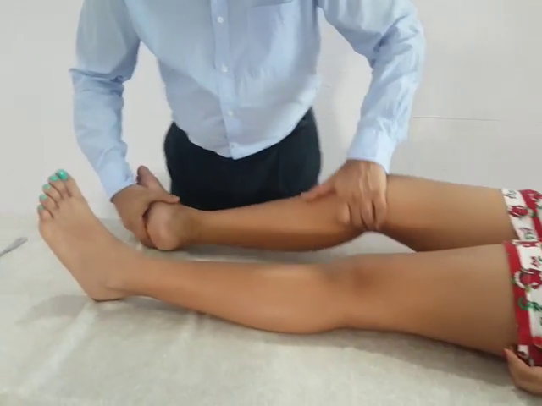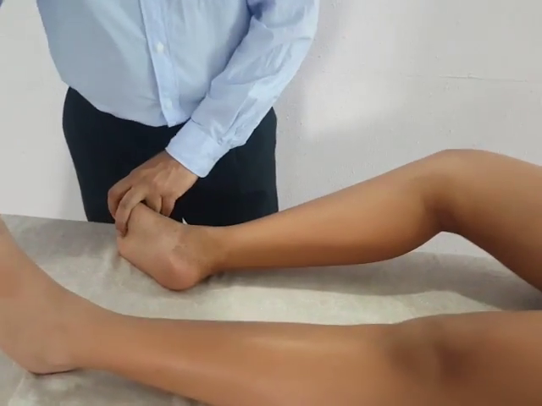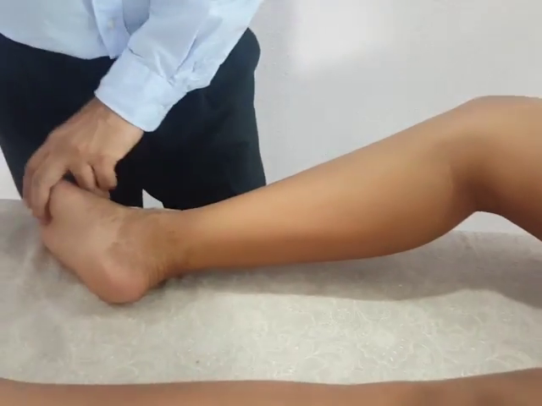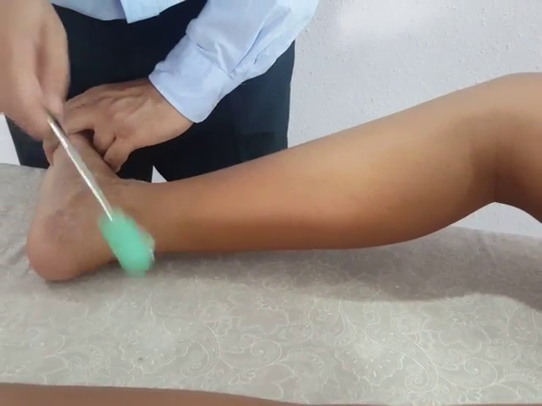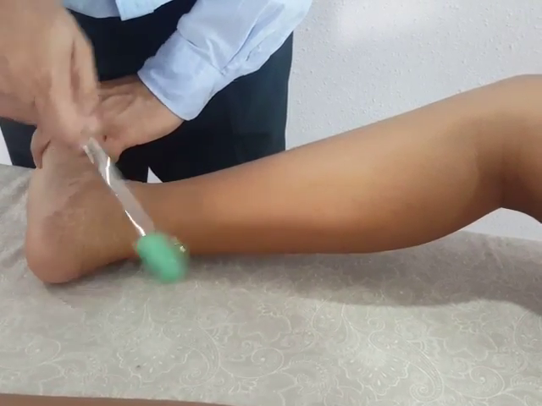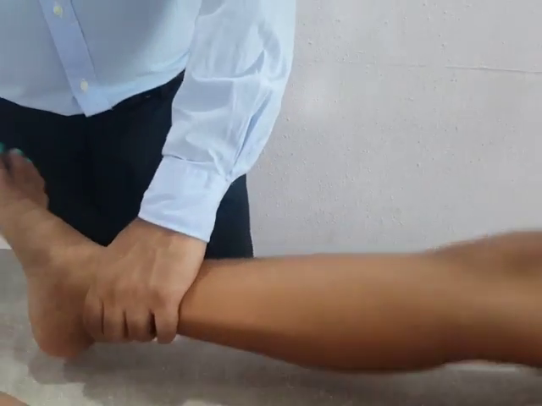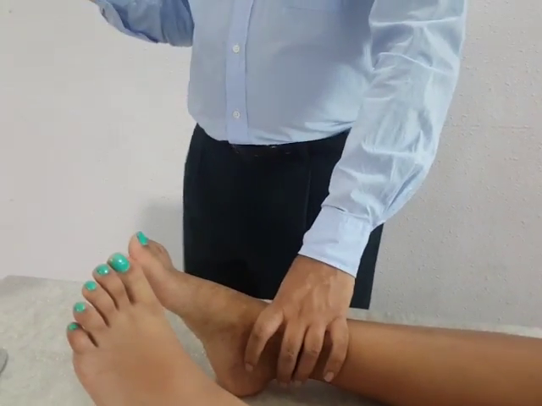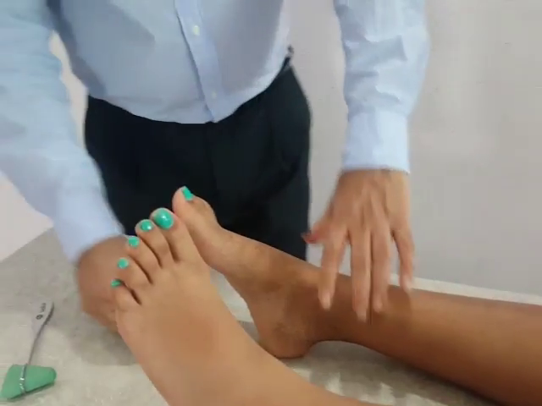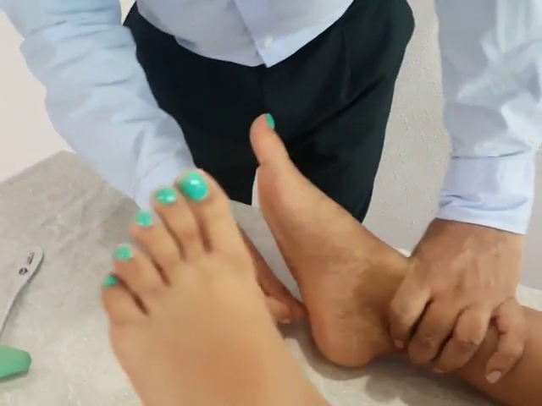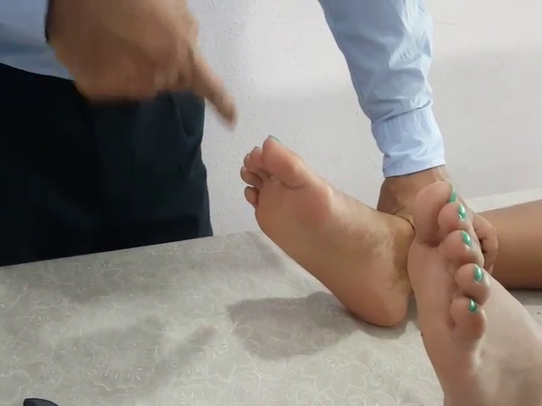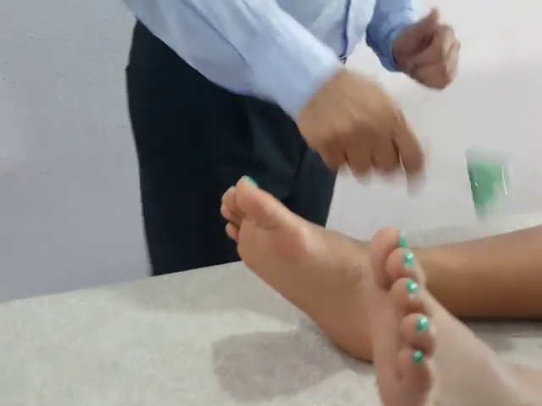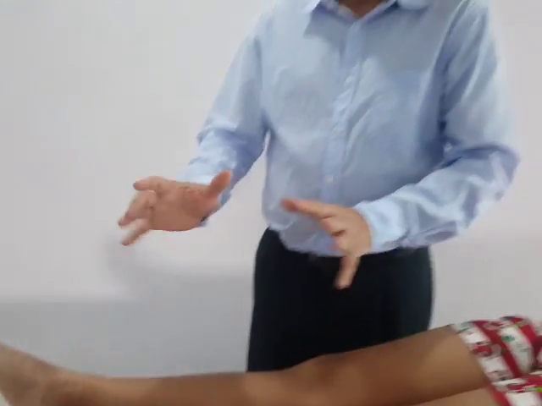Same thing, the ankle jerk you need to do by flexing the knee and then dorsiflexion of the ankle, tell the patient to relax, and you can tap on the Achilles tendon. So if you see, there is a response there. And lastly, with a soft instrument, you can do the plantar response by scratching on the lateral aspect of the foot, where you can see there is a flexion of the big toe and the other toes. So this completes my neurological examination.